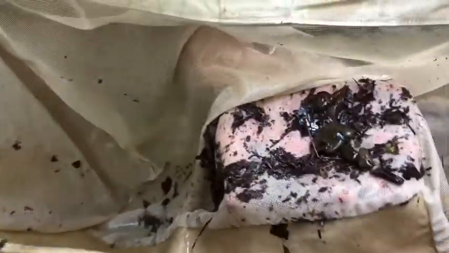So now what you do is you just turn out your net and see what kind of stuff you find. And we're going to collect it, and we're going to put it in a white pan so that we can count it and look at it later.